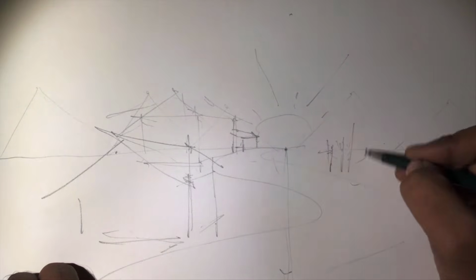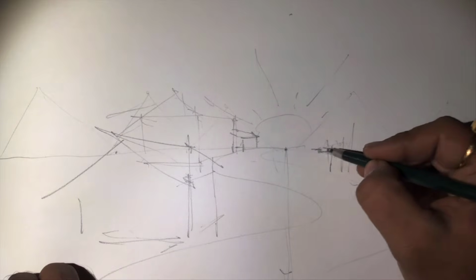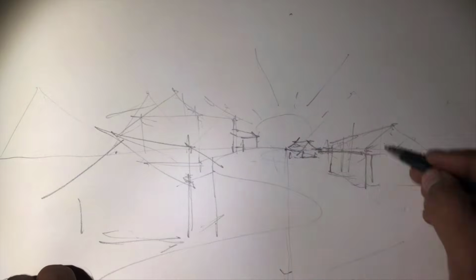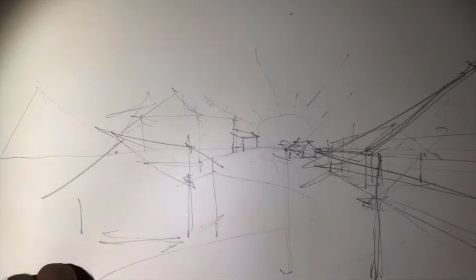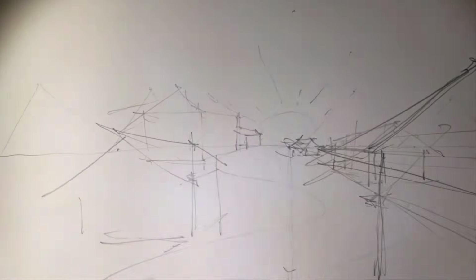I've turned the river into a street. I forgot saying that. So this 1 point perspective is very useful in making streetscapes, when everything meets at one point.